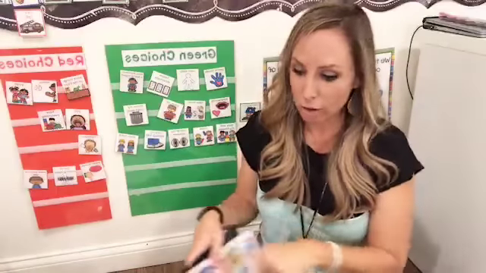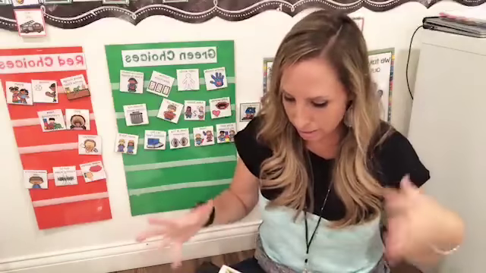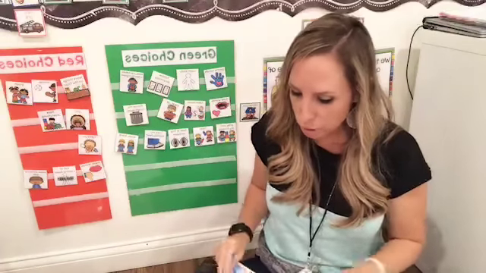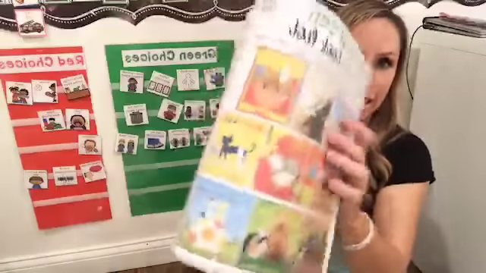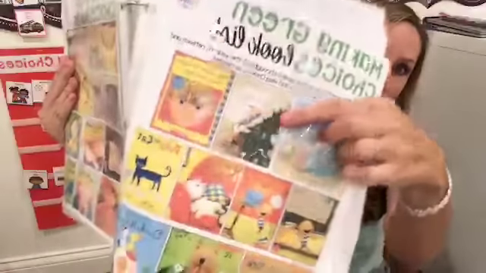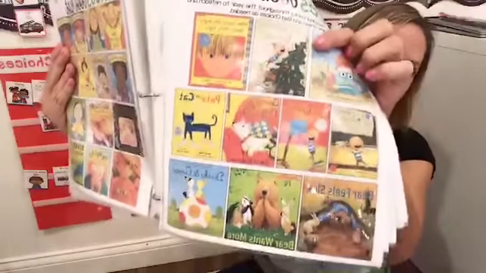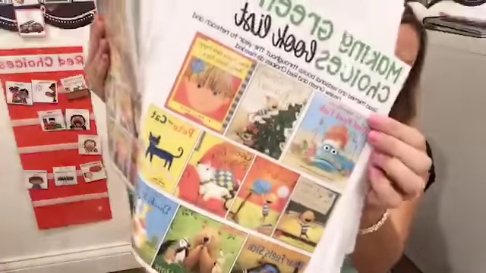So around Christmas time, when your kiddos are bananas, there are some ideas of books you can read during the holiday season. There's again, a No David holiday book, and there's a Pout Pout Fish book.